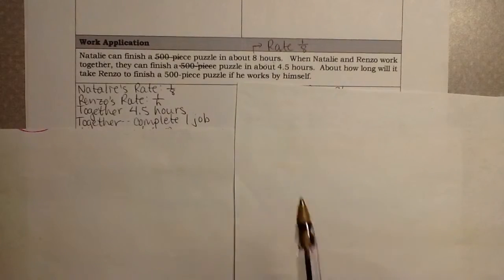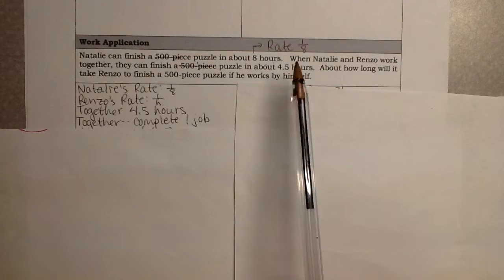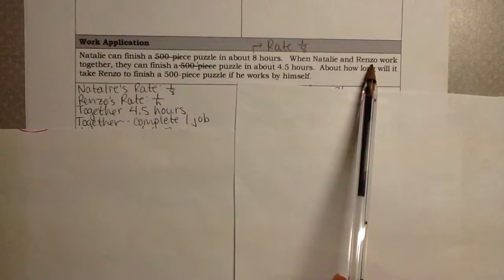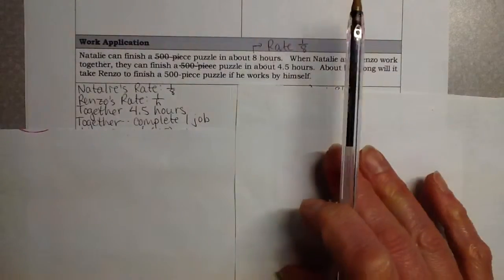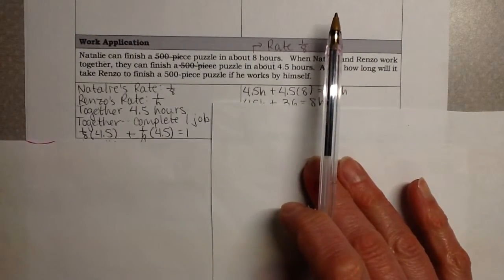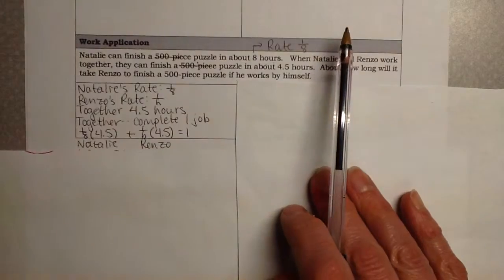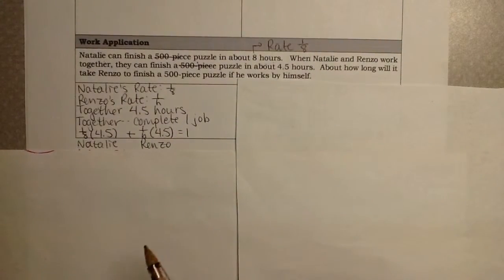So what we're going to do is, they're working together for 4.5 hours. We're going to take Natalie's rate, multiply it by 4.5, Renzo's rate, multiply it by 4.5, and then we're going to add those 2 together, and we know that that equals one complete job. So what we're trying to find is Renzo's time, and that's the only variable that we have here, so we'll be able to do that.